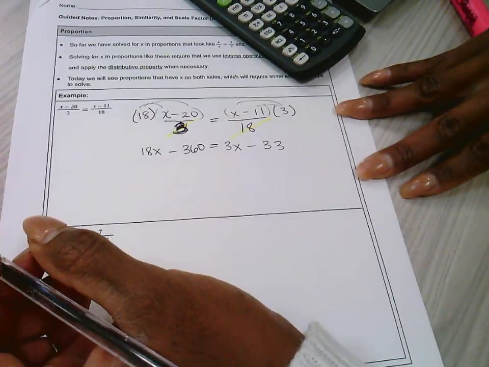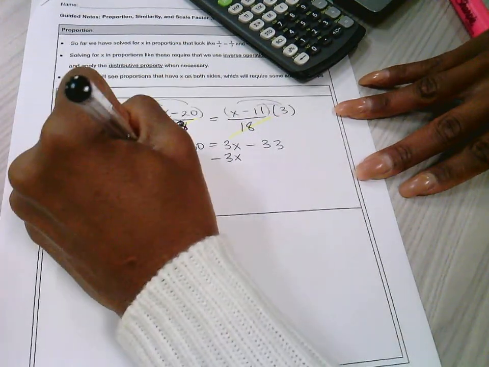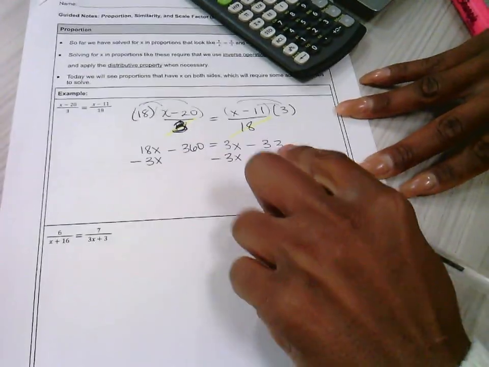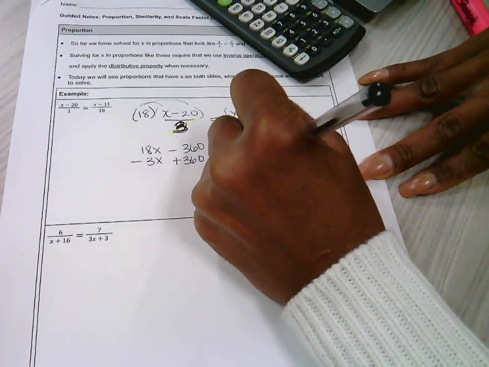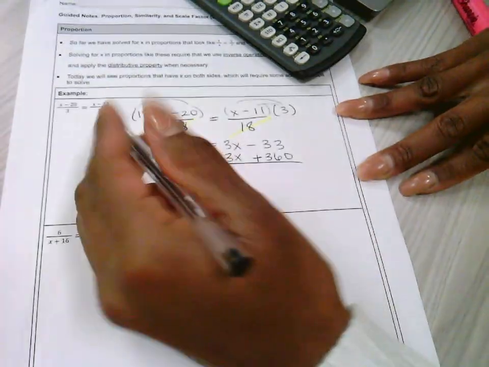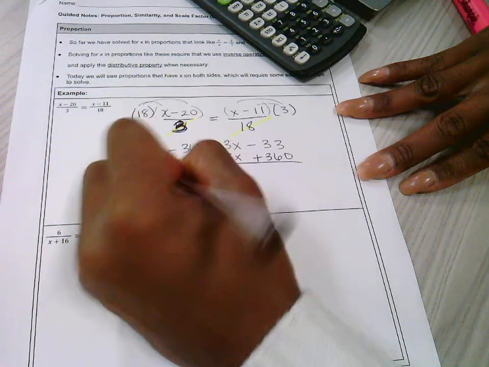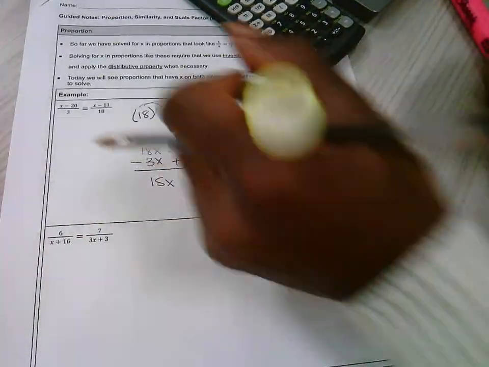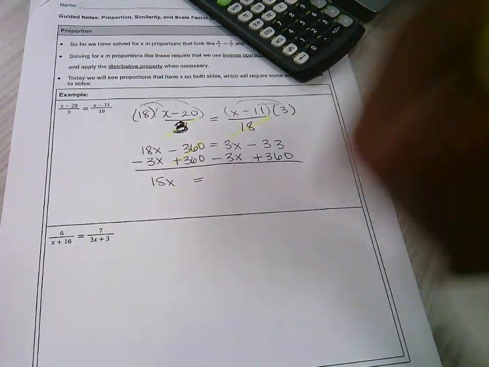We want to get the x's on both sides, so I'm going to subtract 3x from both sides, and I want to get the numbers on both sides, so I'm going to add 360 to both sides. This is going to leave us with 18x minus 3x will give us 15x's. This becomes 0. We can get rid of that. Equals, that becomes 0.